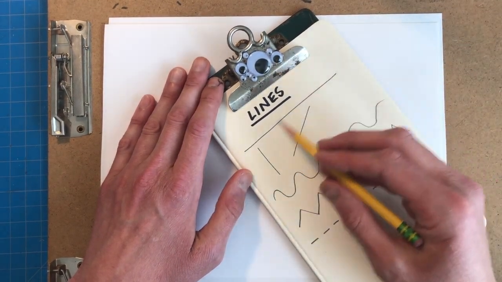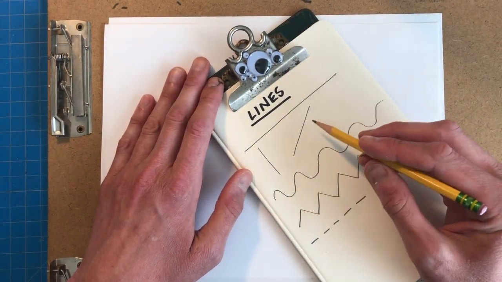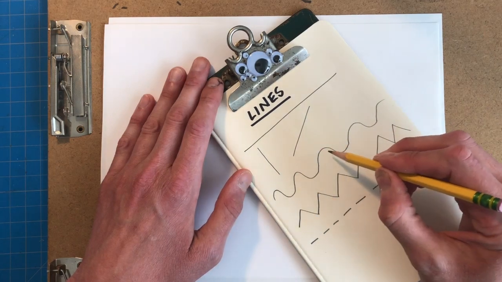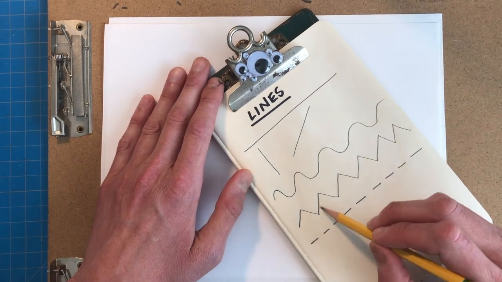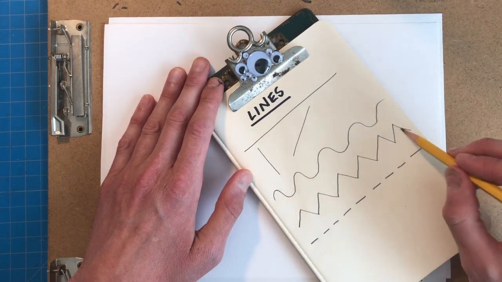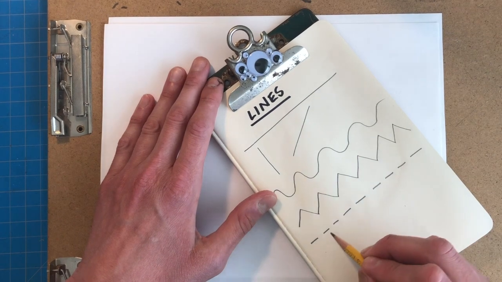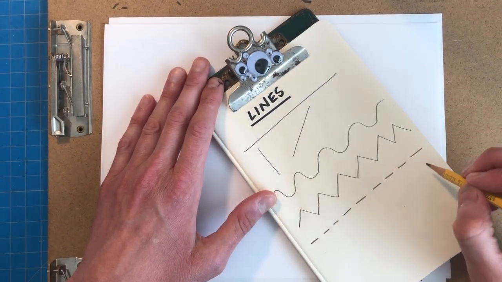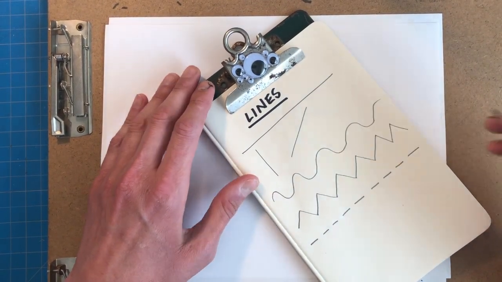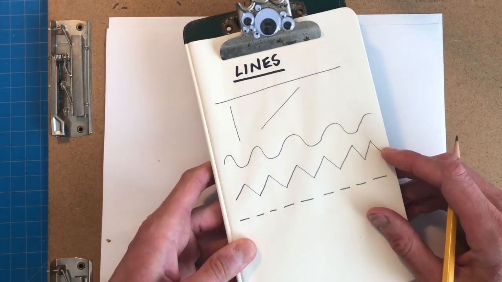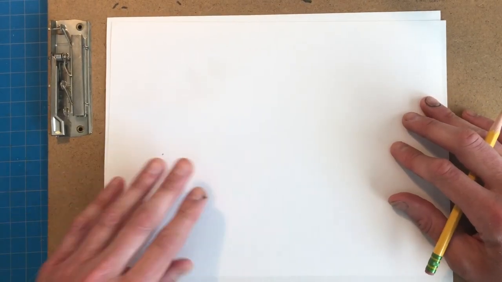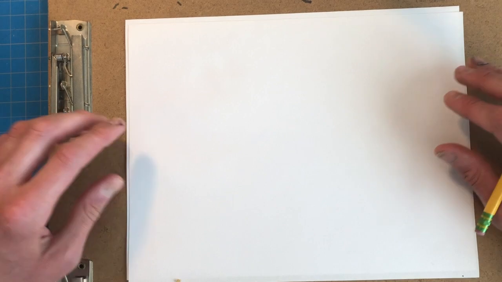Maybe we use our straight lines to create the shapes of buildings. You might use a wavy line to describe how the ocean waves are moving. You might use a zigzag line to draw mountains in the background. And you might use a broken line to describe the pathway of something like a bumblebee in your picture. So we'll be using some different lines, and we'll be using them intentionally to create a sense of texture on some animals. And as we've learned already, we can use simple shapes to create our animals.